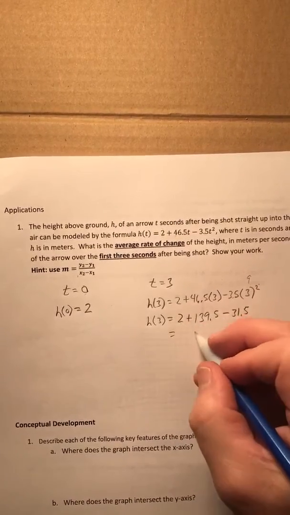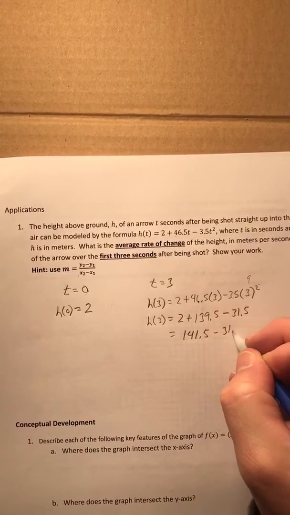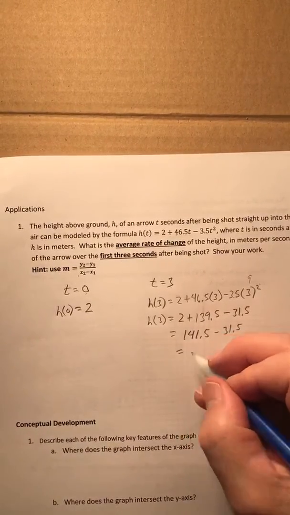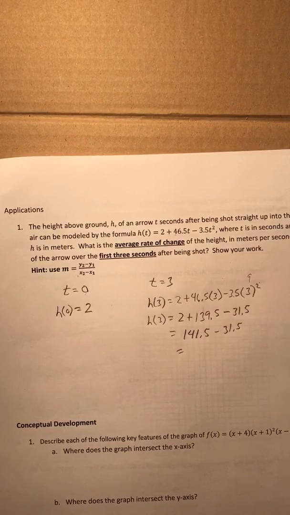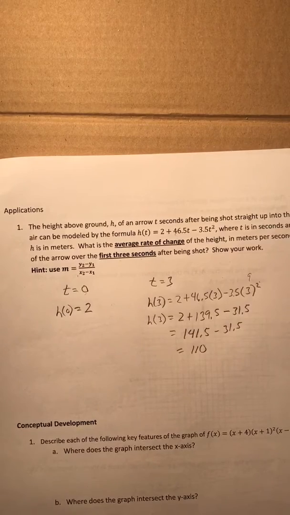Then I add 2 to 139.5, which gives me 141.5, minus 31.5. 141.5 minus 31.5 gives me 110.